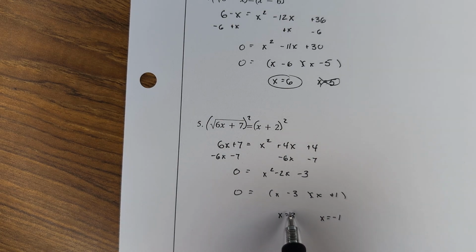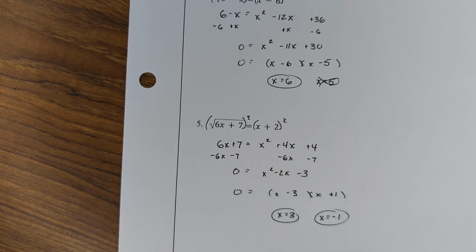3 plus 2 is 5, that's not a negative number. Negative 1 plus 2 is 1, that's also not a negative number. So in this case, both solutions were valid. And that brings us to the end of the section.